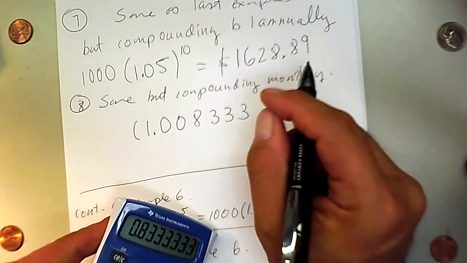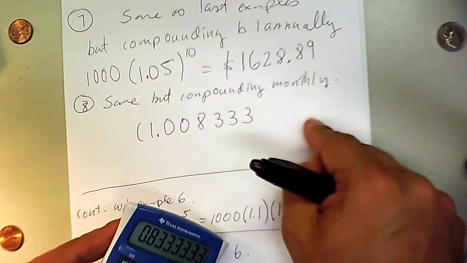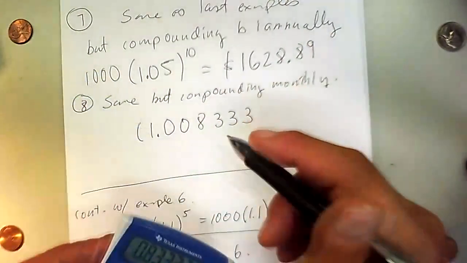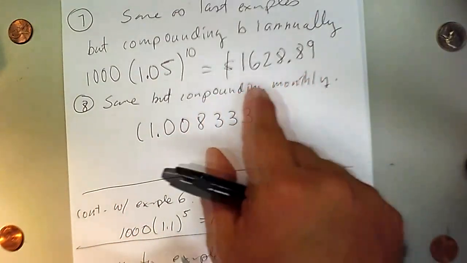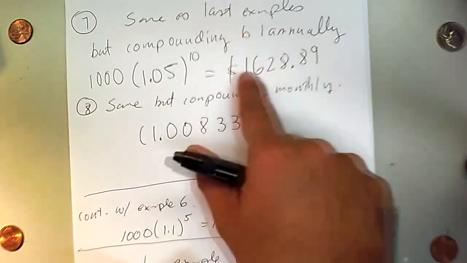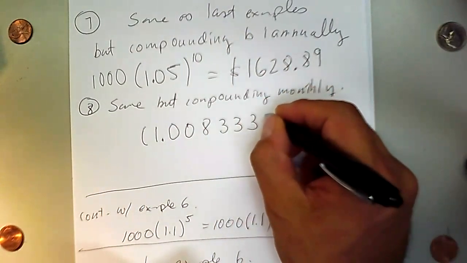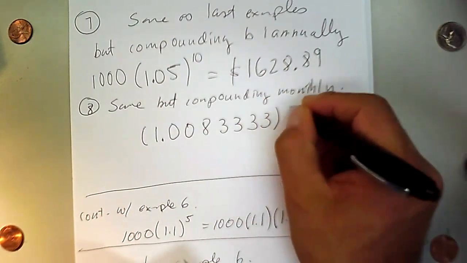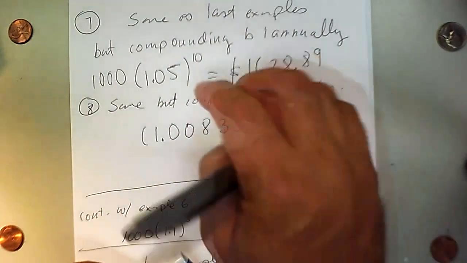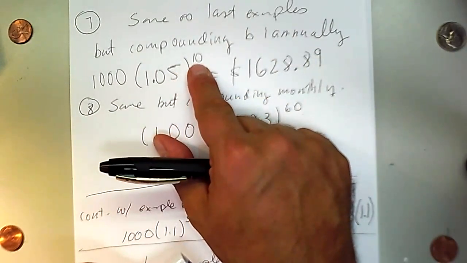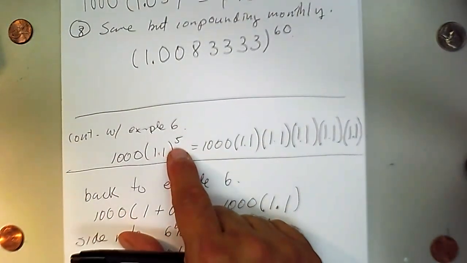So I don't like using decimals, and we're not using infinite decimals. I'm not going 3 forever. Only as many decimals as the calculator fits. And you may say, wait a minute, we're doing pennies. No. That is true for the dollars, but these are not dollars, these are percentages. So we put as many threes as we can fit into the calculator. And then we raise this to the 60th power because there's 60 months in 5 years. There are 10 half years in 5 years, and there are 5 years in 5 years. I know that's silly.